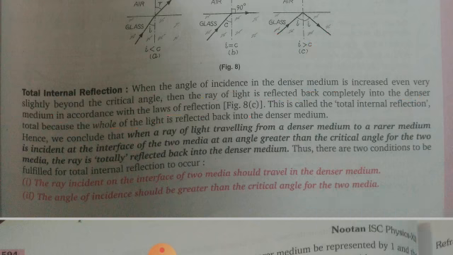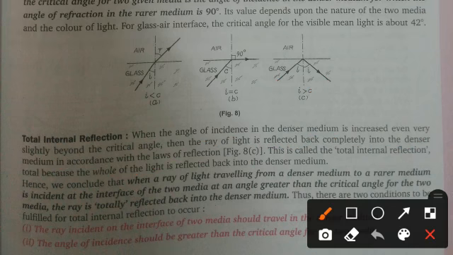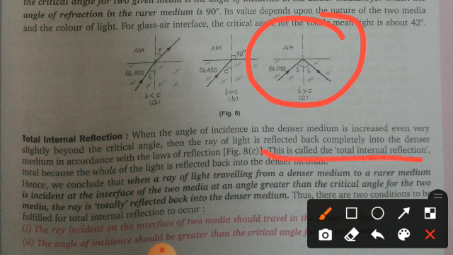This is the figure. See, here you can see this is showing the total internal reflection. This is called the total internal reflection. Total because the whole of the light is reflected back into the denser medium. Here you can see the angle of incidence is greater than the critical angle.